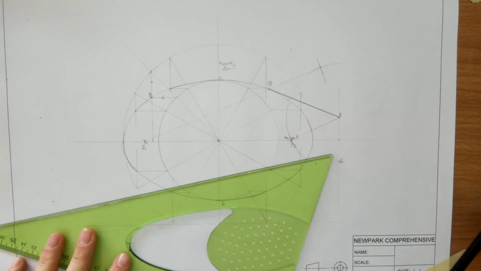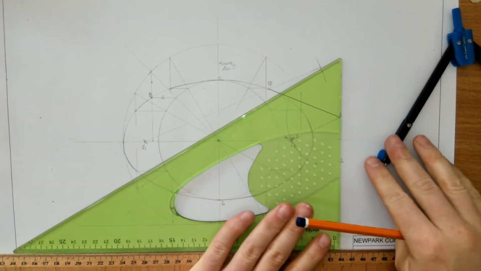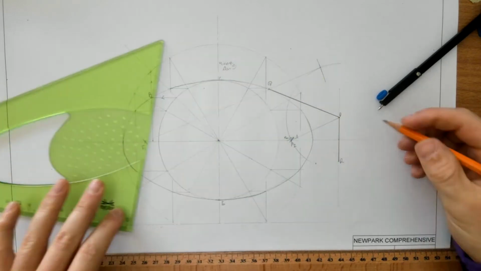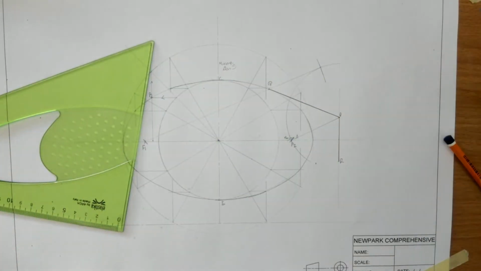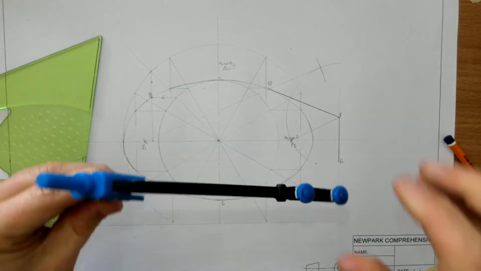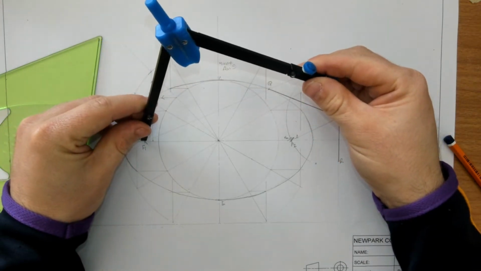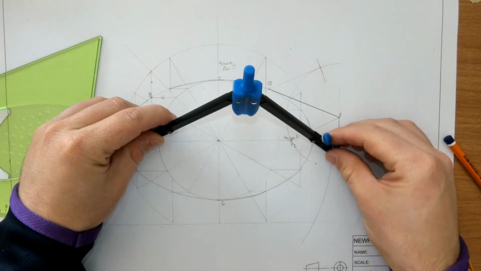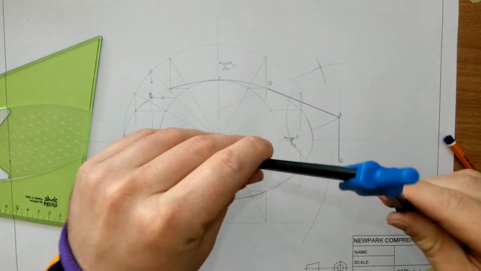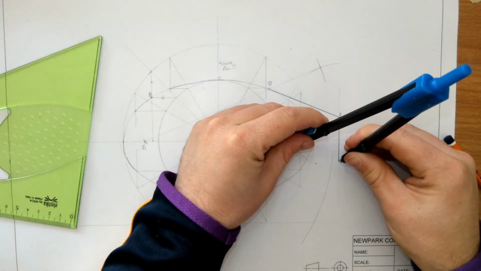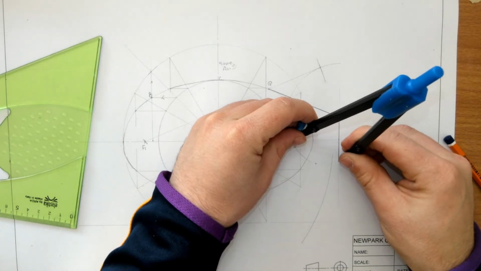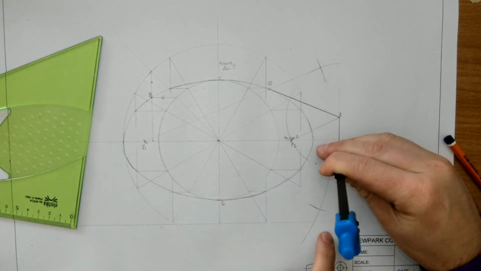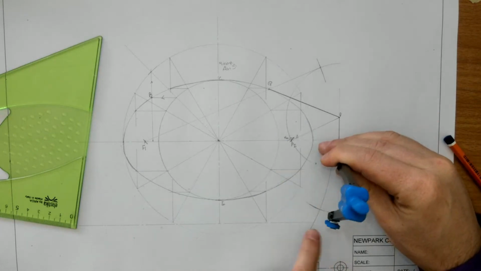So there we go. I'm going to repeat the same strategy from R. So the radius is going to be identical. So it is. So I can swing one arc up there. While I have the compass set, I can swing a radius down there. Now I'm going to set the distance from R to F2 and swing an arc down there. So that's the radius of R to F2.